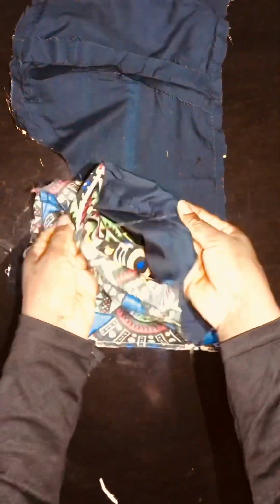So this is it. I'm done stitching every part down. I also added my boning. Remember what I said? This is it. Then I'm turning it out.